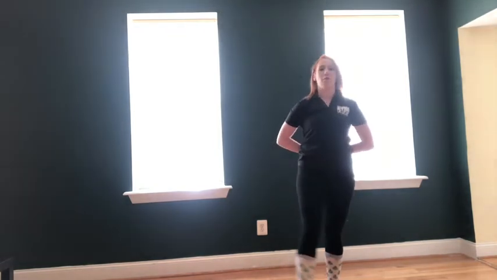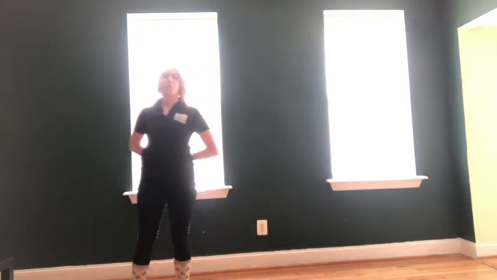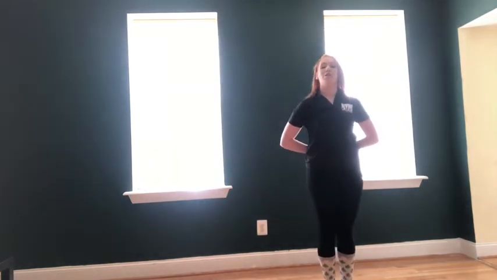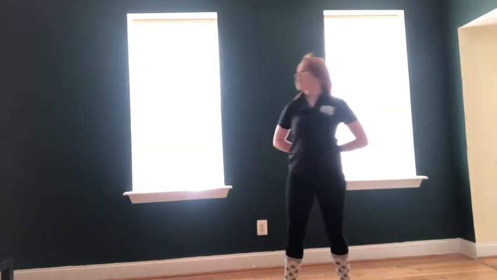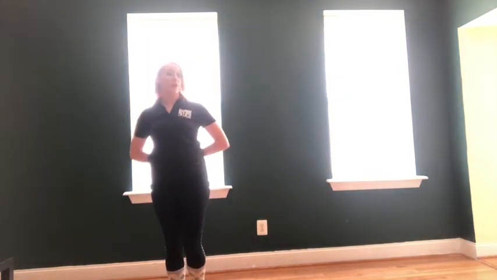A little faster, hands behind your back. You step out with the right, over your right shoulder, step left, over your left shoulder, step right, step together. So it looks like this a little faster. Right, left, right, together. You can also go to the left.